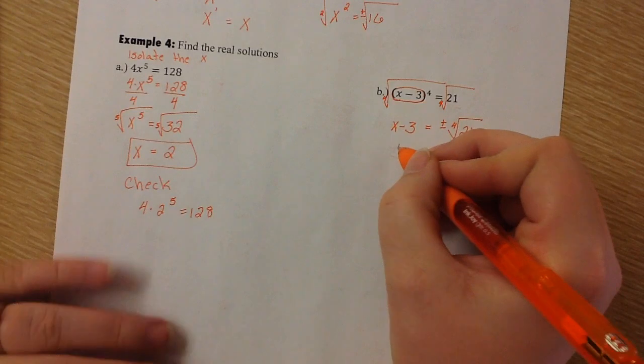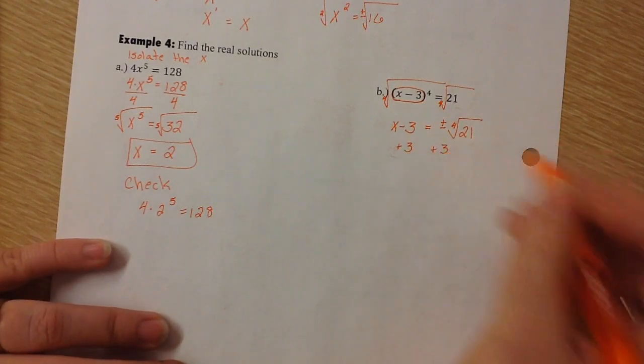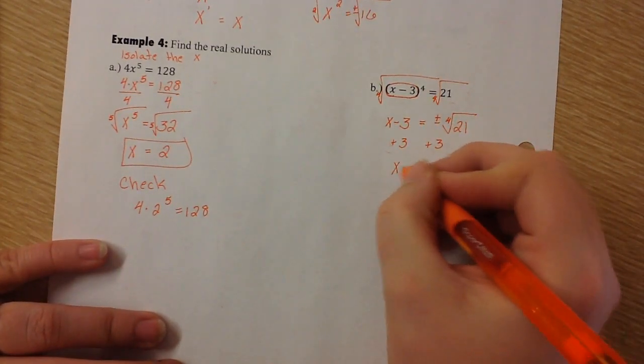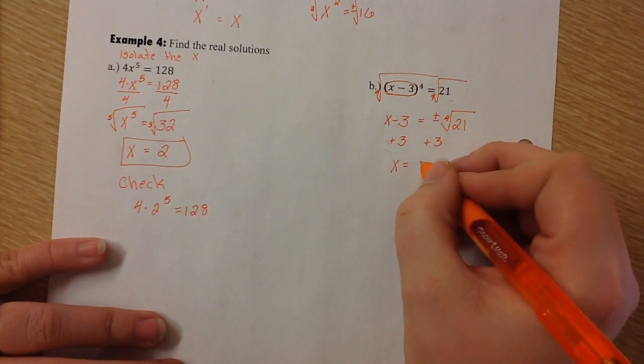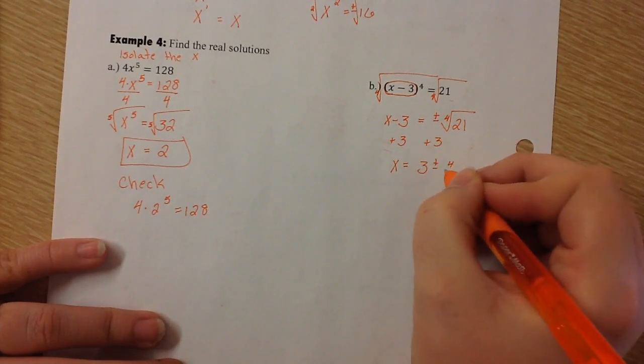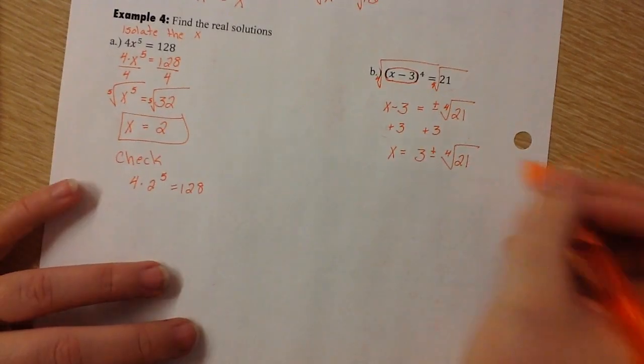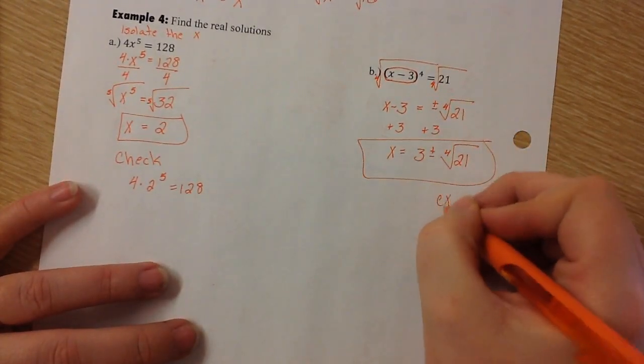Now we'd have to add 3 to both sides to get the x by itself. So x equals 3 plus or minus the fourth root of 21. Here is our exact answer.